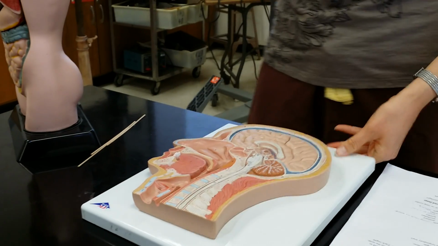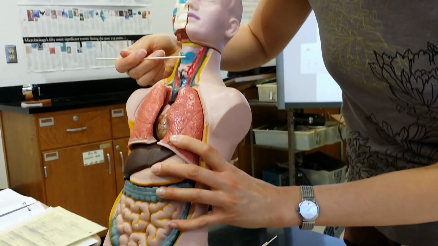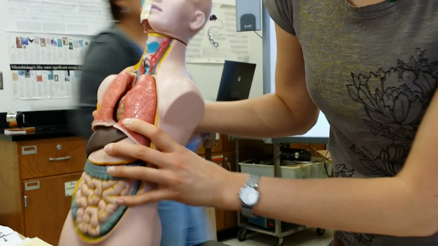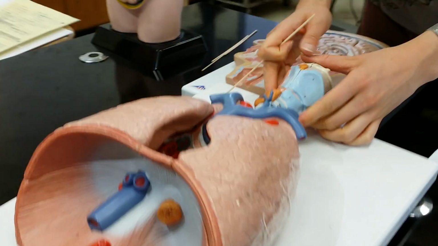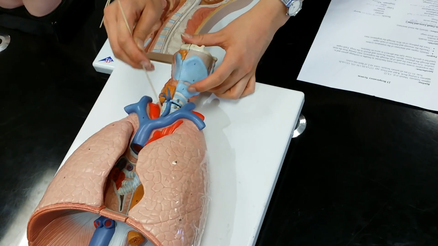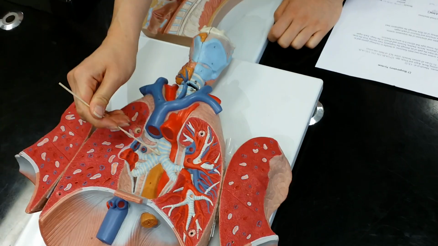If we switch over to this one, we can see the thyroid cartilage more clearly. So that's the thyroid cartilage right there. Okay, let's continue going down the pathway with this model right here. So after you get past the larynx, you go into your trachea. This is your trachea. And your trachea extends all the way down here.